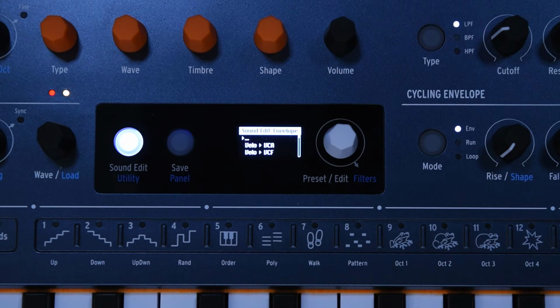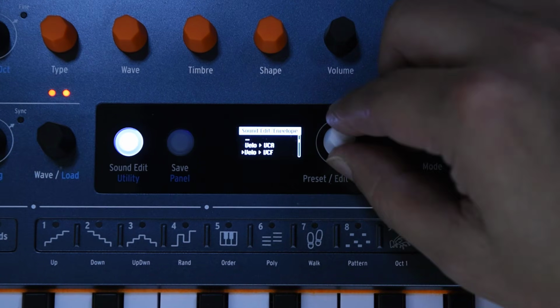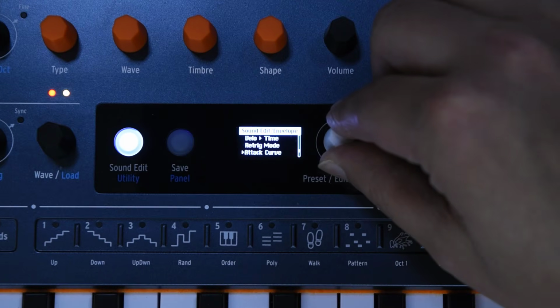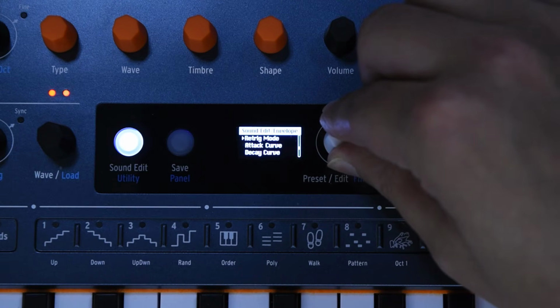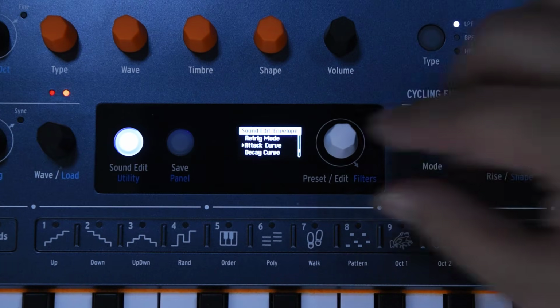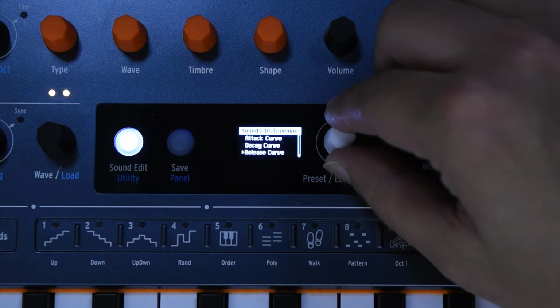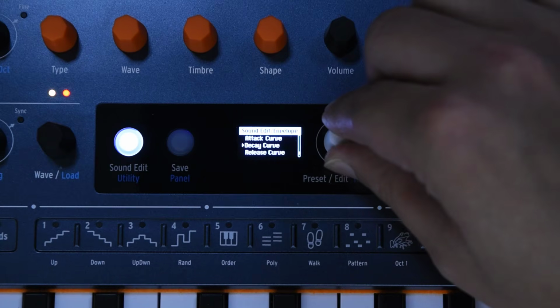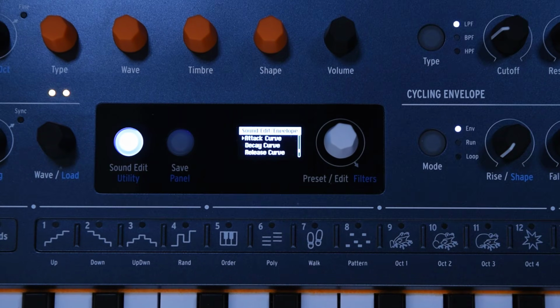So when you go there, you push to enter, and you have a lot of different options. I'm going to show you what they mean. Notice that right here you have something that says attack curve, decay curve, and release curve, of course. By default, the attack, decay, and release have the default curve.